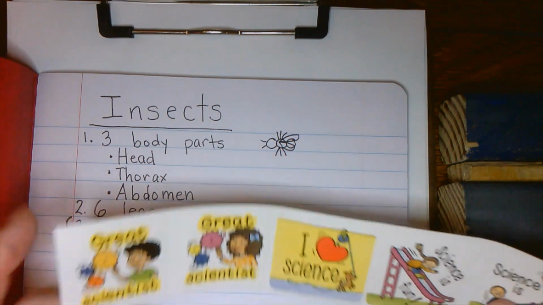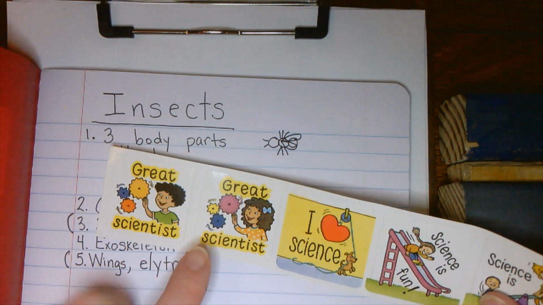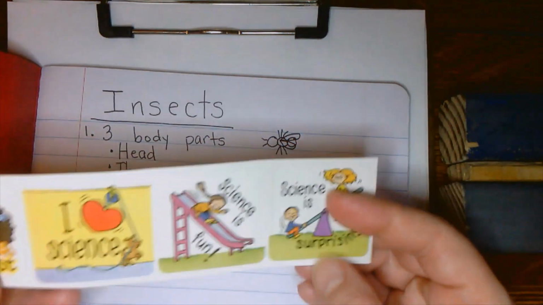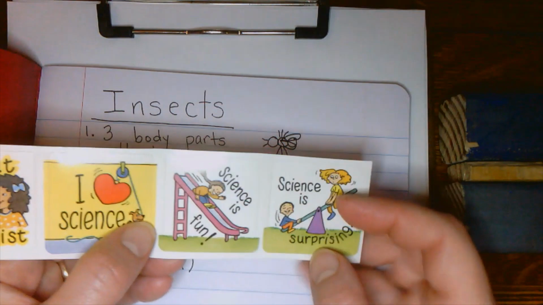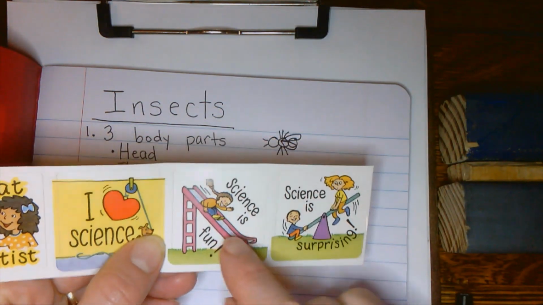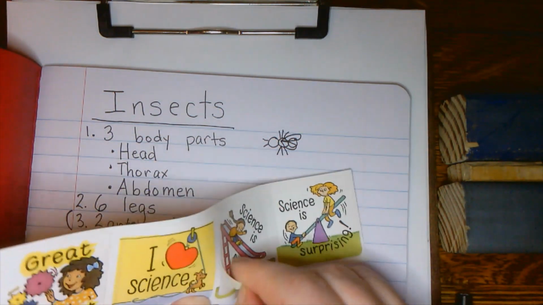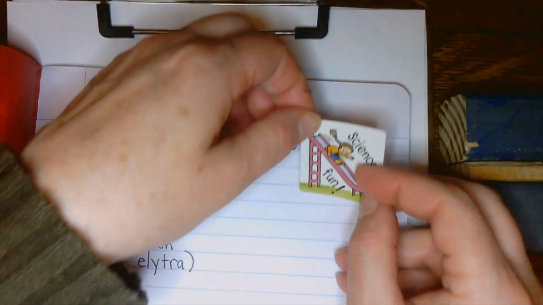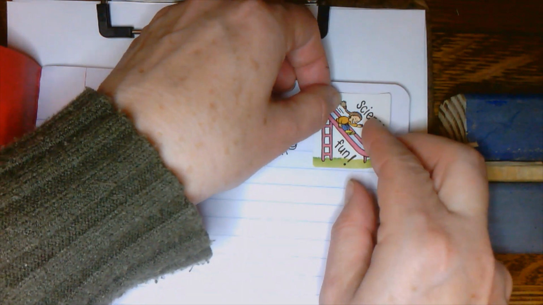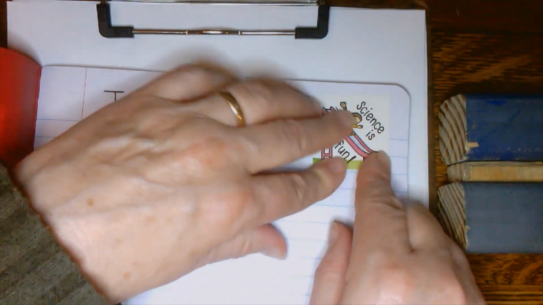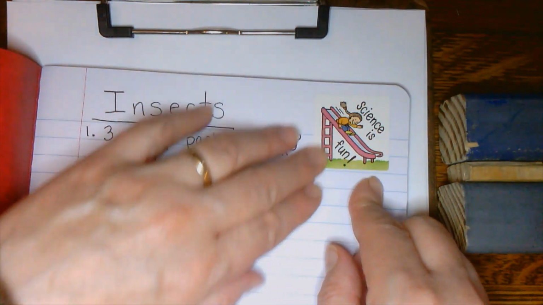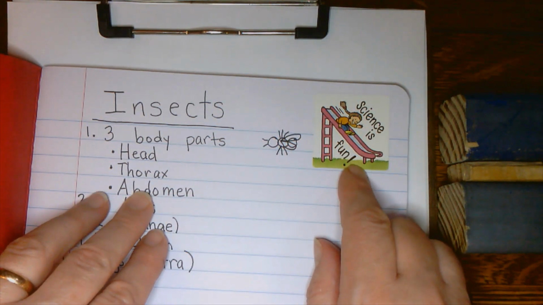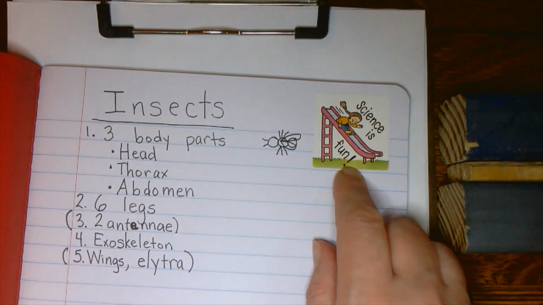Here we go. We're not going to use Great Scientist yet, because that's going to be for a special project coming up. But what we're going to do here, first of all, is science is fun. Some people don't think science is very much fun, but this is one of those times when, remember, the things you say to yourself, you can start teaching yourself to believe. So if you say, this is ridiculous, I hate this, it's too hard, I can't do it, you're going to start to believe that. But if you tell yourself that this is fun, your brain will start to believe that.